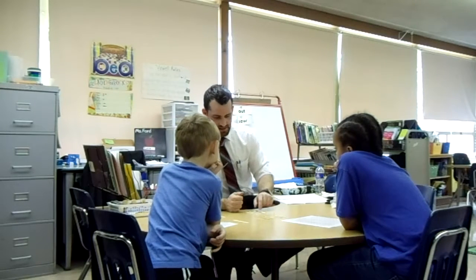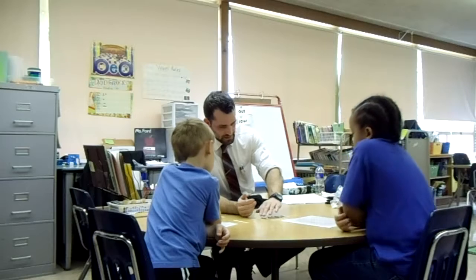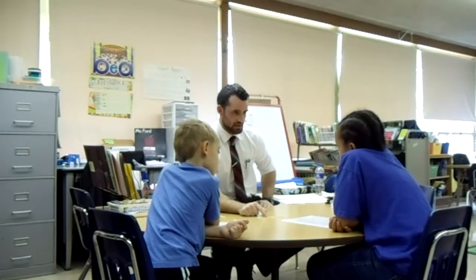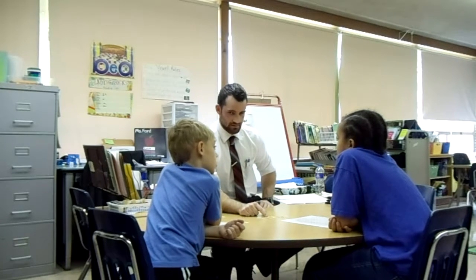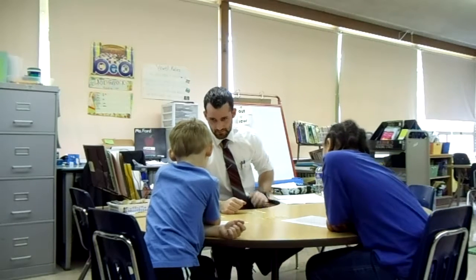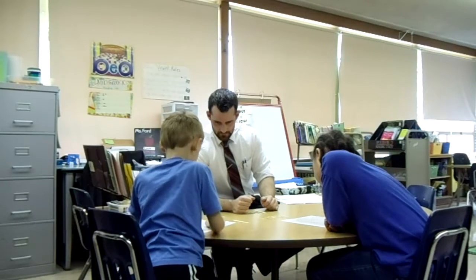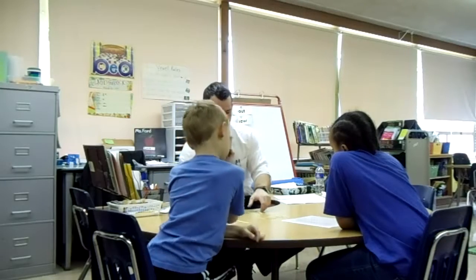So now what number do we have in this ones column? If this is 10, 13, right? So now, see that, Jordan? We now have 13 in this ones column. Is it bigger than the number on the bottom now? Is 13 bigger than 6? Is 13 a bigger number than 6? Yes, it is. So now we could subtract these numbers that are in this column.